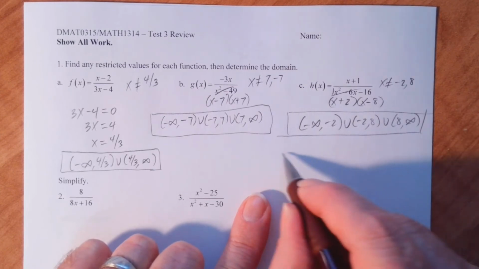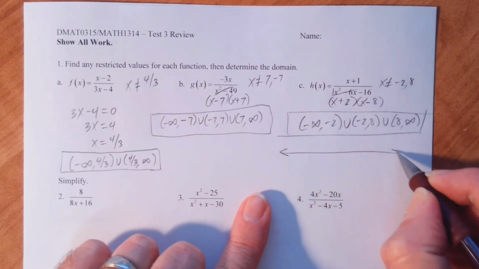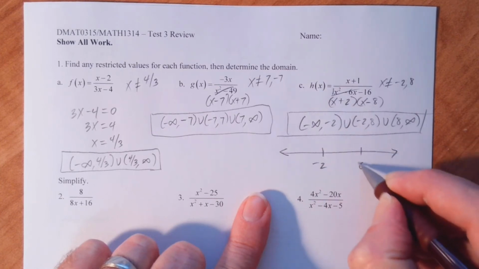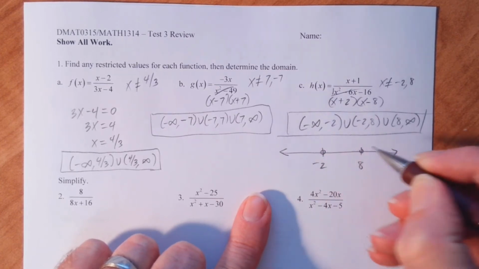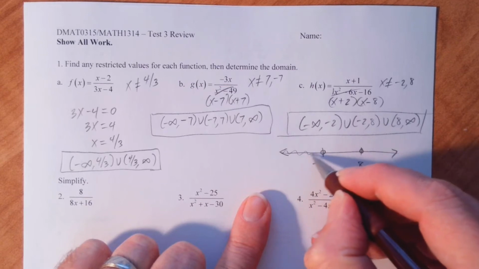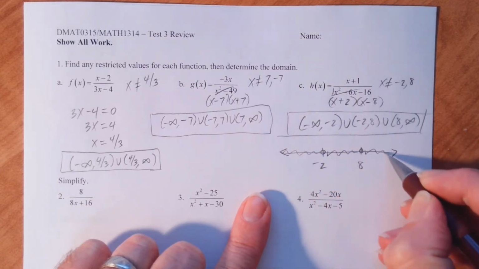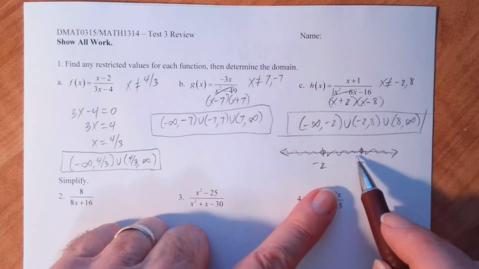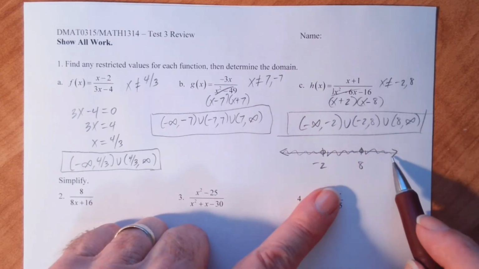In fact, if you showed the number line, you would have a hole at negative 2 and at 8, and your domain would be everything else. So notice this interval here, that's this interval here, that's here, and this interval here is here.